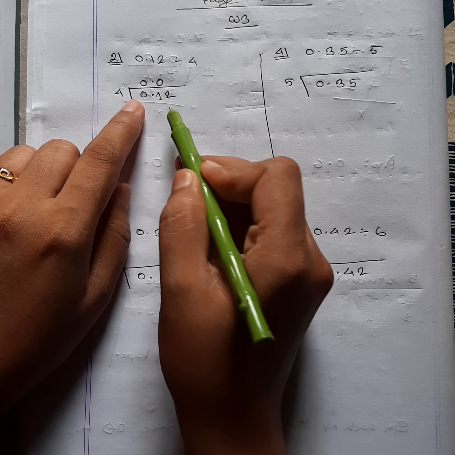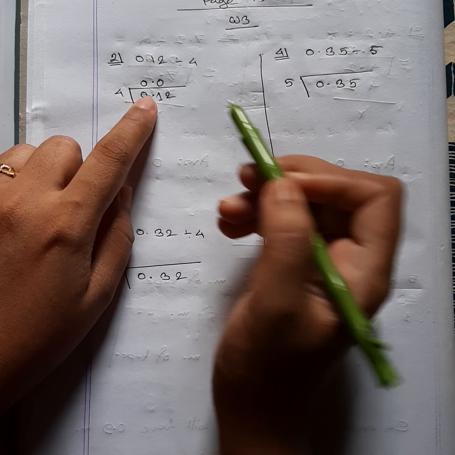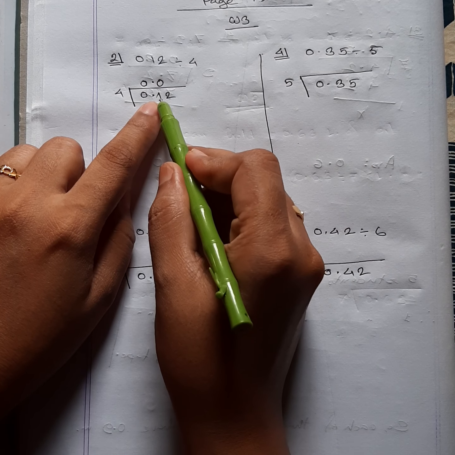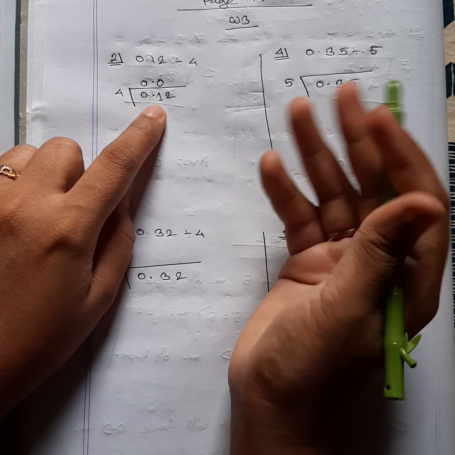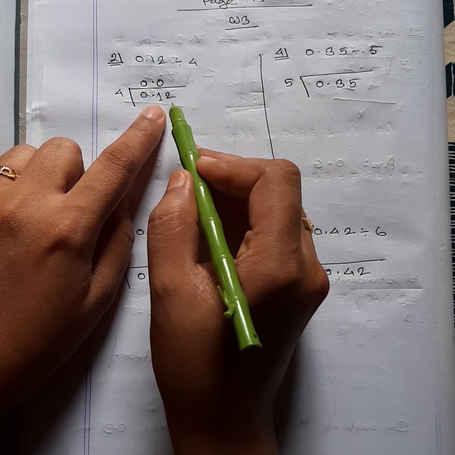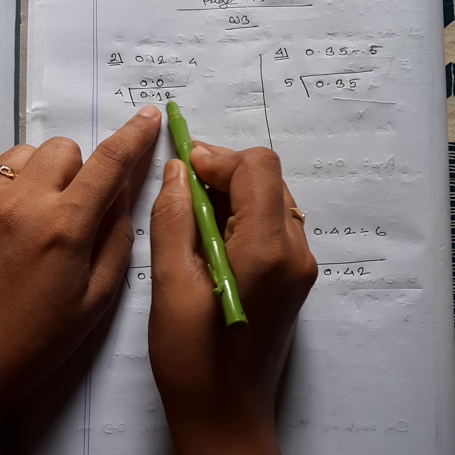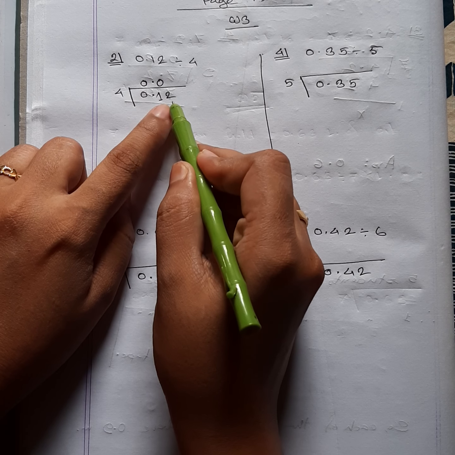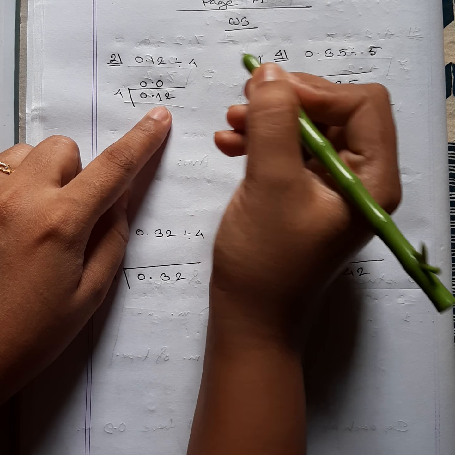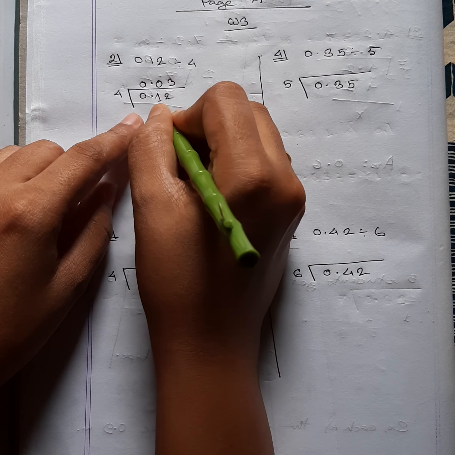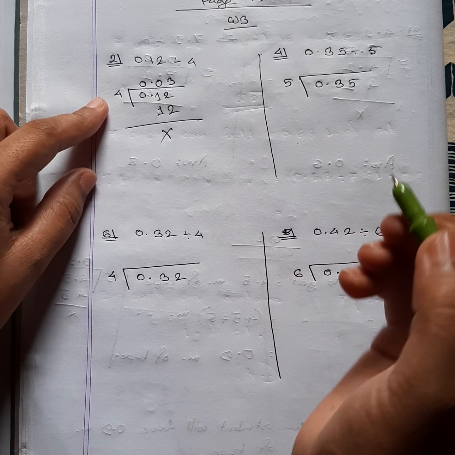But here, we have taken 2 digits over here, still we need to take another digit after decimal, not before the decimal, after decimal. At that time, you have to give another 0 to take another number, so it will become 12. And 12, 4 fits for 3 times, and that is done.